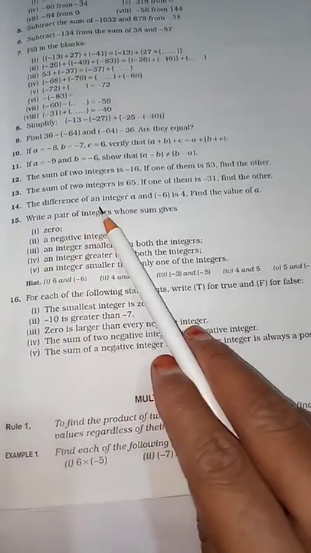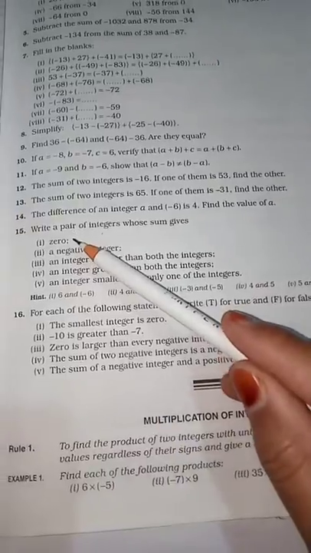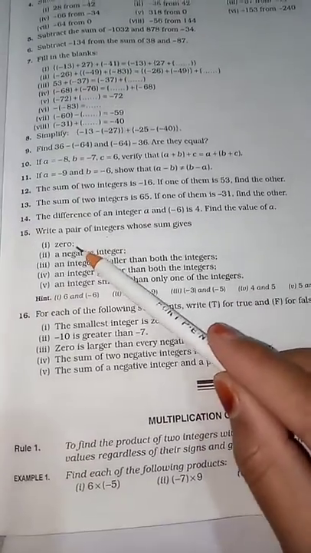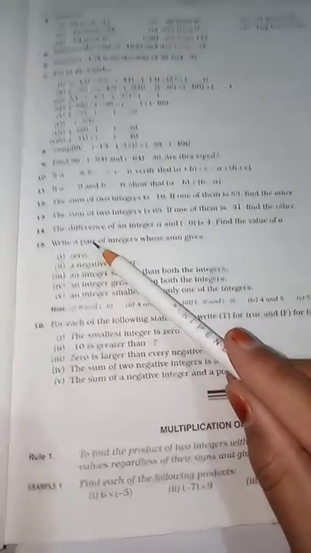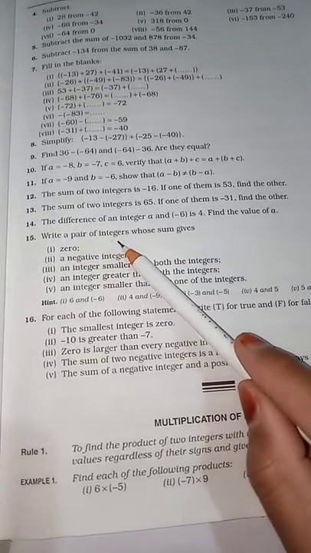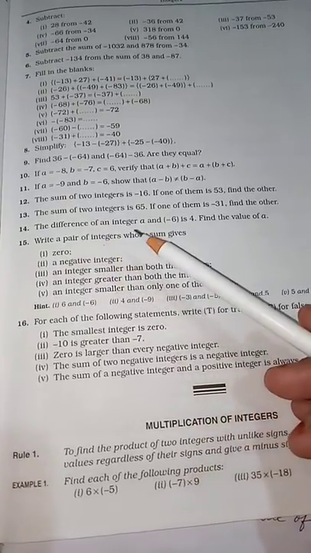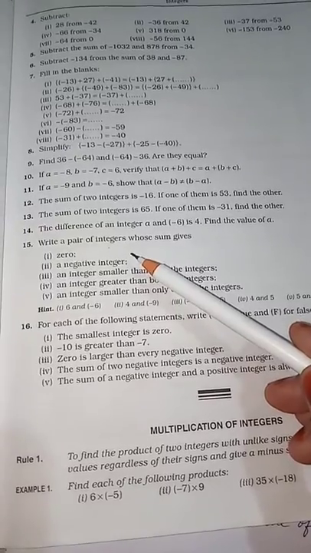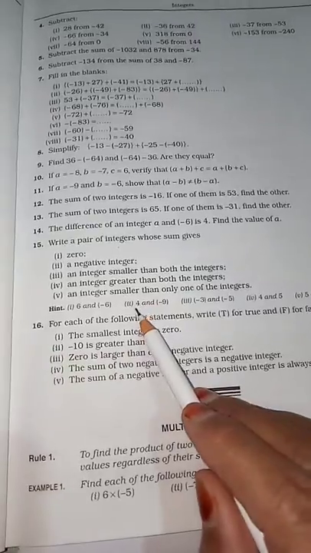You have to write a pair of integers whose sum gives 0. कोई भी दो पेयर ऑपोजिट पेयर ले लो, +1 -1 ले लो तो जाहिर है 0 आएगा. You can take any number. One you will use a positive sign with that and the other one you will be using a negative sign. A negative integer, so you can take up any negative integer. One you have to take positive and the other one you have to take negative. For example, in your own book it's given 4 and -9. Why not -4 and +9?